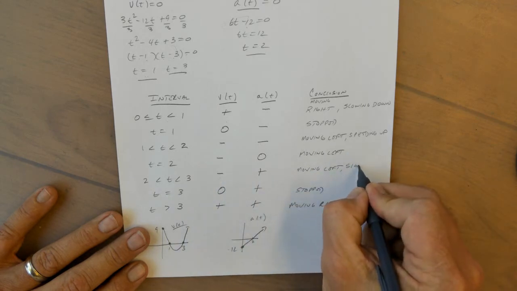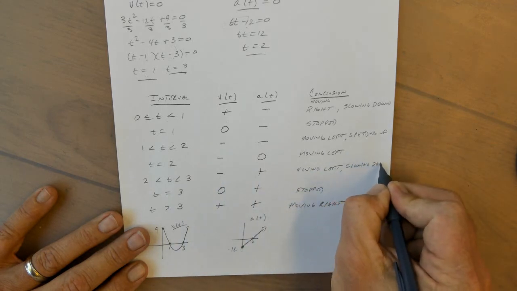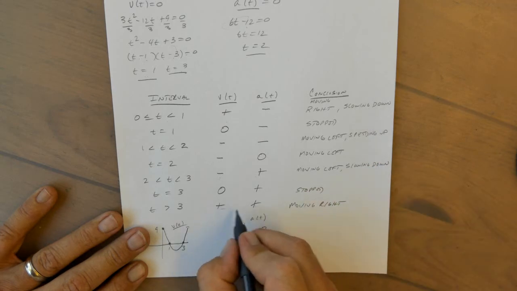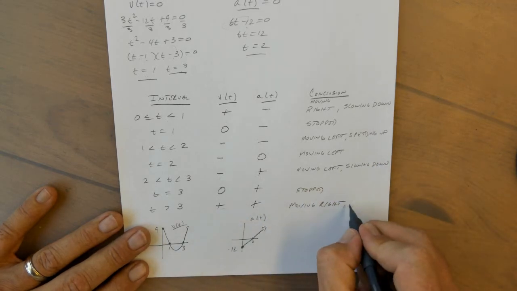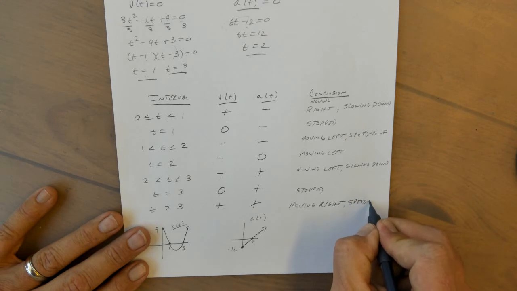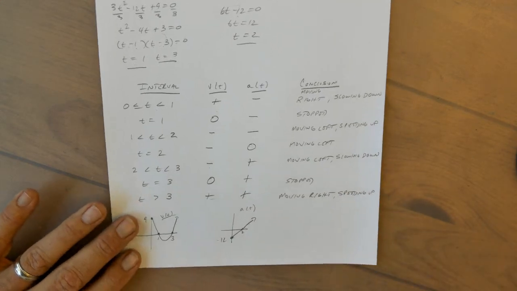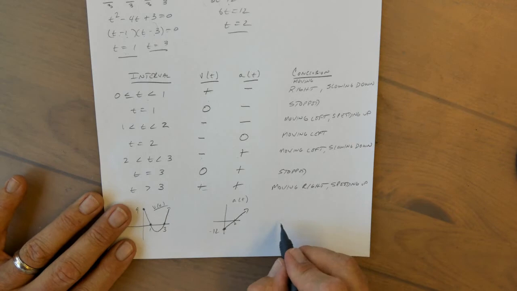So the object is slowing down. Here in this time interval, same sign. So the object is speeding up. Okay, if we wanted to follow the motion of the object on a number line, we could do that right here.